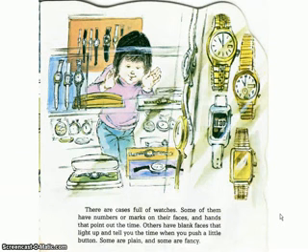Then she goes inside and she talks about all the different kinds of clocks and watches there are, and this is just one of those pages. There are cases full of watches. Some of them have numbers or marks on their faces and hands that point out the time. And she goes on to talk about some of the other kinds of watches.